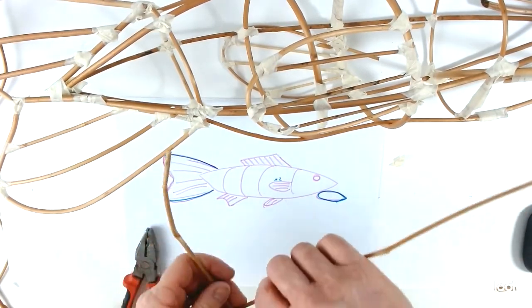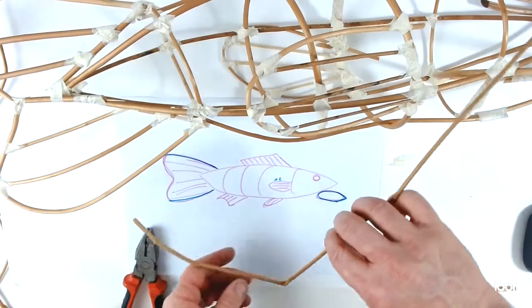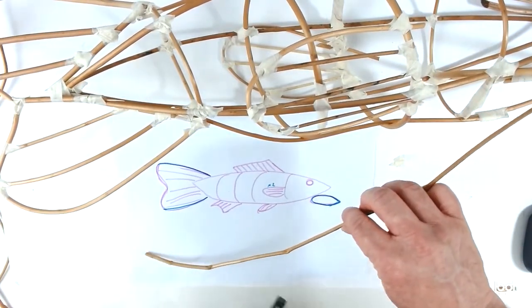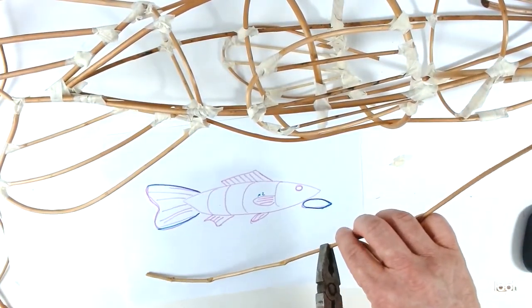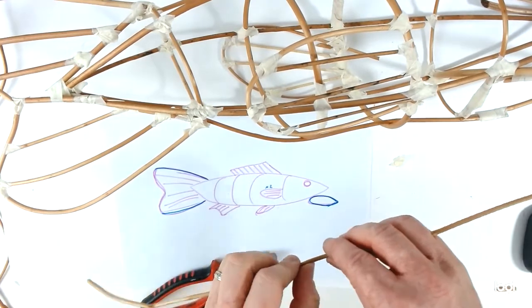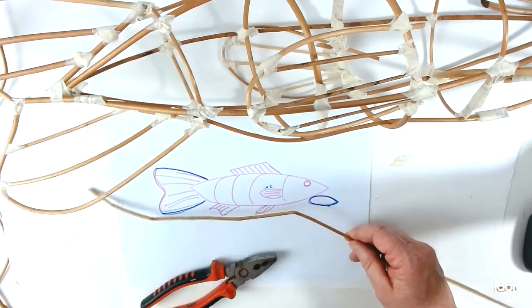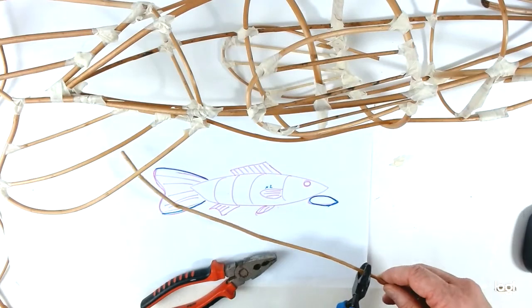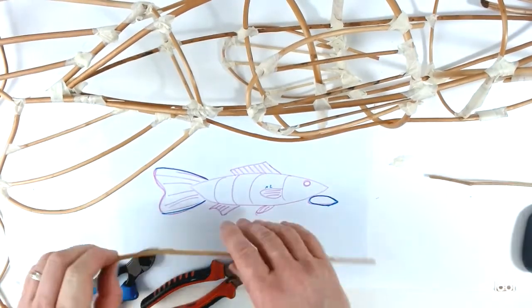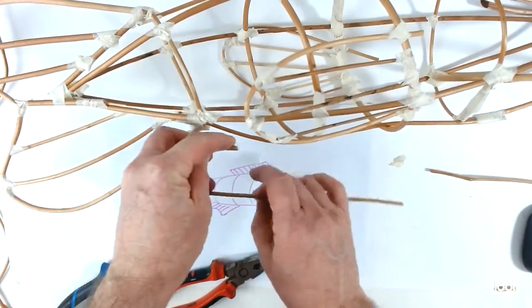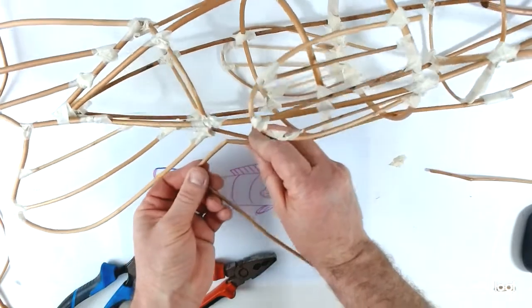And then at that point I need to squeeze again, bend, and bend once more where it comes back to the body. So just cutting that piece off. When I stick it on, hopefully you'll be able to see how this all works.